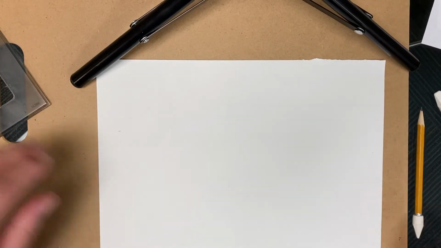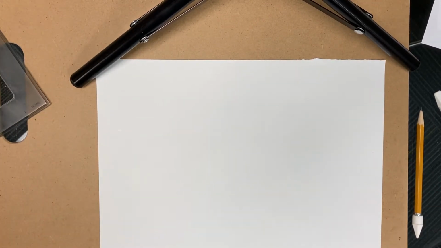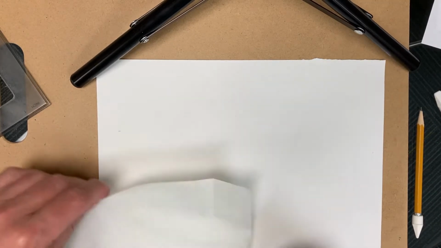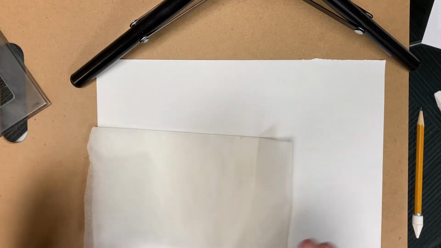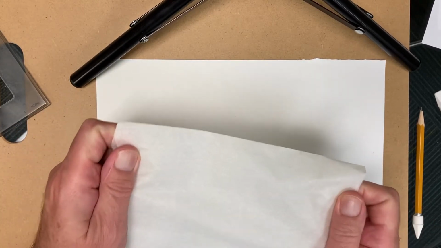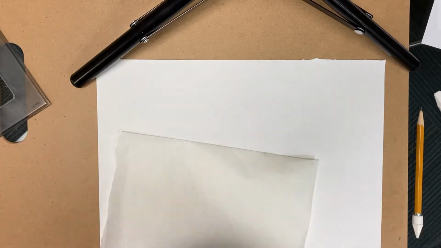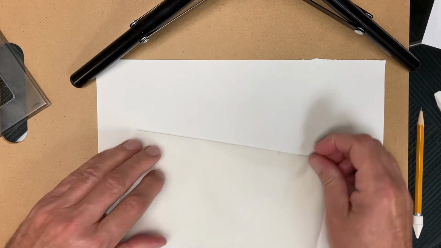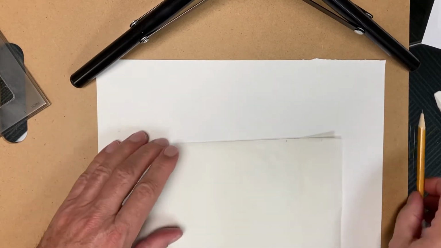Welcome back. I had a couple of students request a little bit more information on the process of the handy dandy measuring device, which is this piece of paper or any piece of paper. So let me give you just a little close up on this.